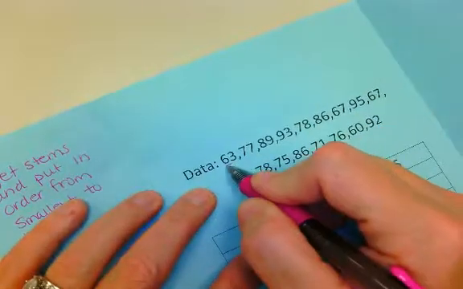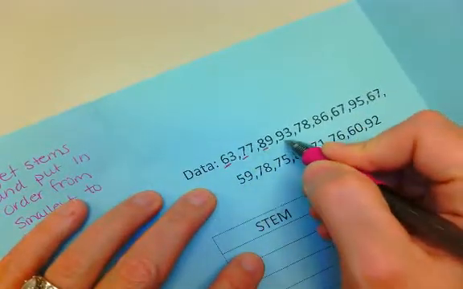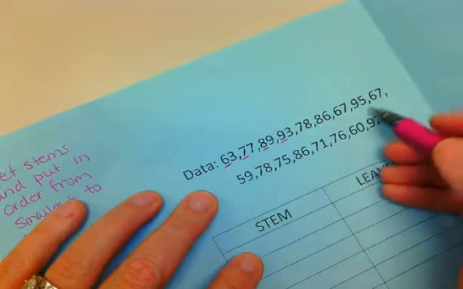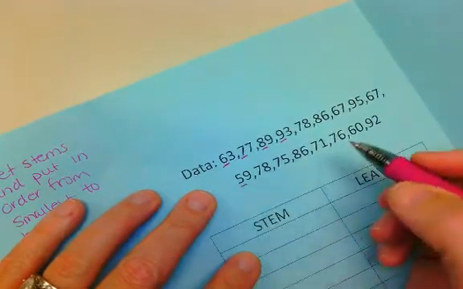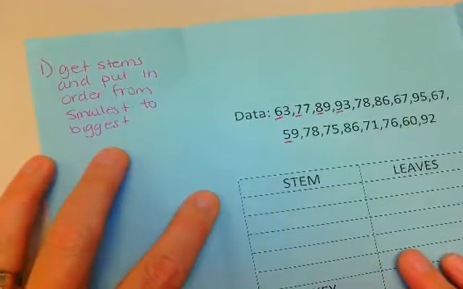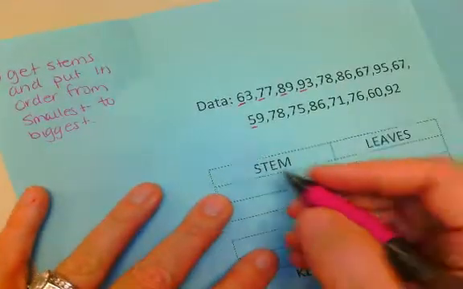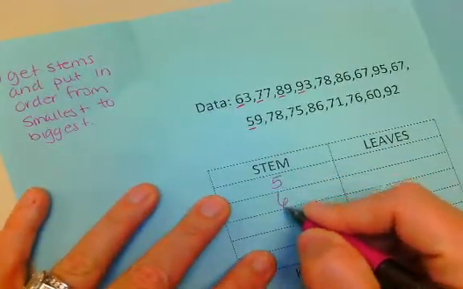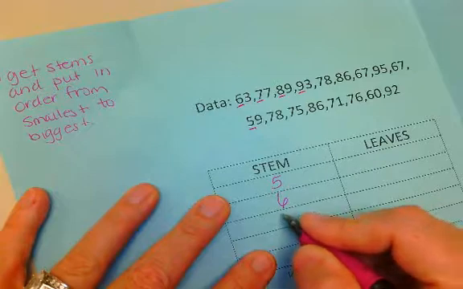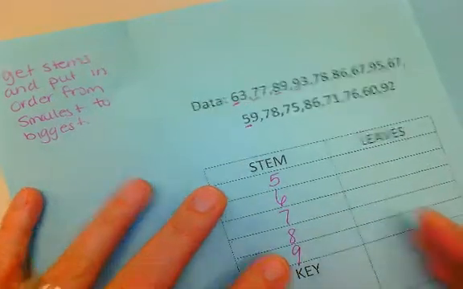Okay, so let's do that. So let's look at all our stems. We have a 6, a 7, an 8, a 9. We have 7s again, and we have a 5. So our smallest would be 5. So 5, and now we put them in order from smallest to biggest, 6, 7, 8, 9.